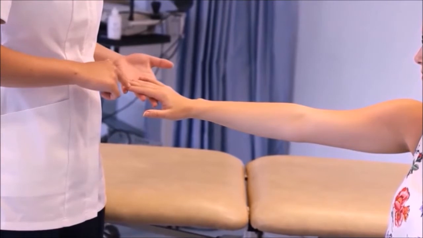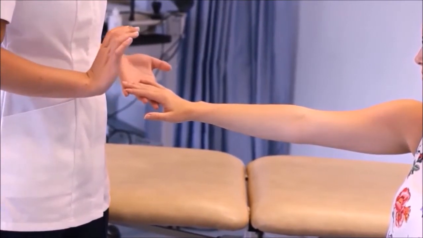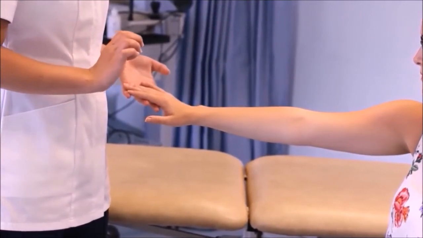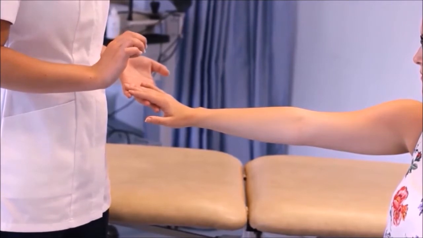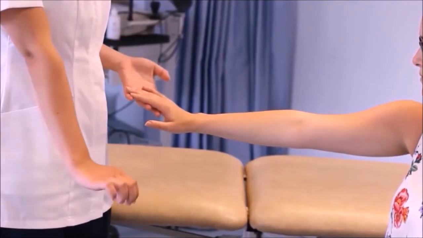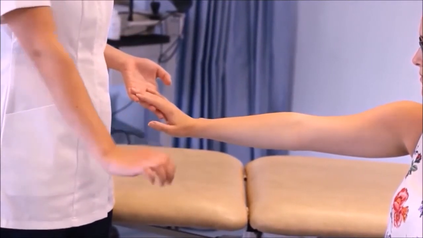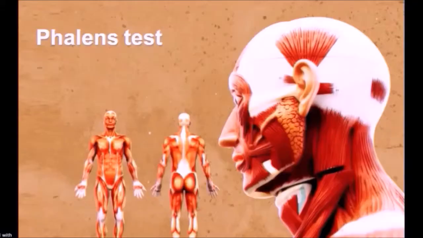Okay, and what does the muscle do? Extends the wrist. And what are the joints? The elbow. Does it? No, the fingers. Okay.